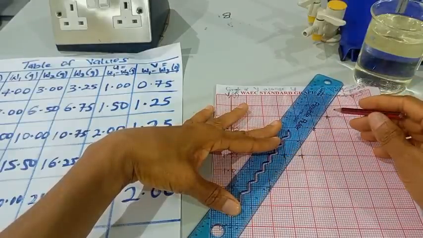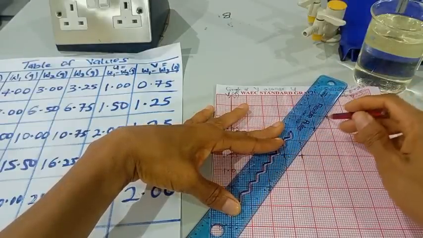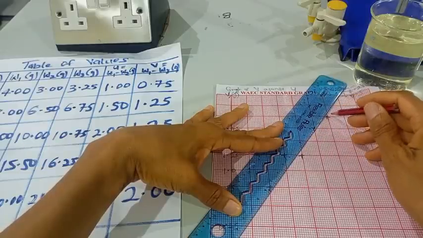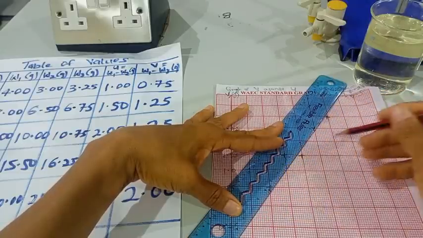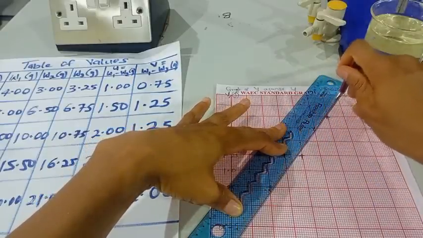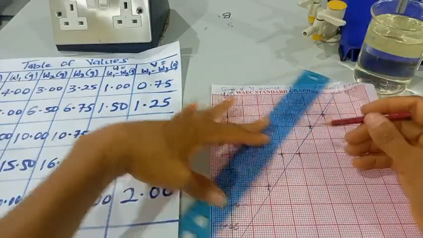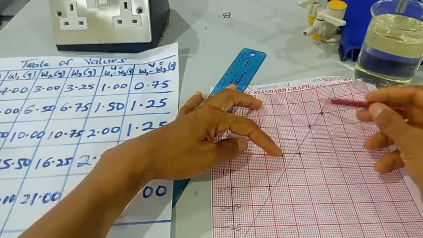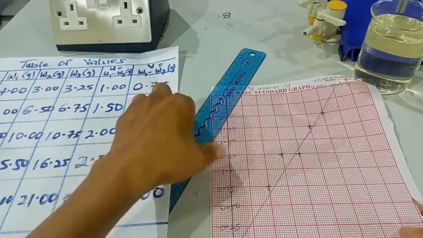Let's see if we can get 3. Yes, from here to here we are picking this one. And why am I picking these 3? These 2 are scattered across the one we are picking. So we are picking these 3 points.